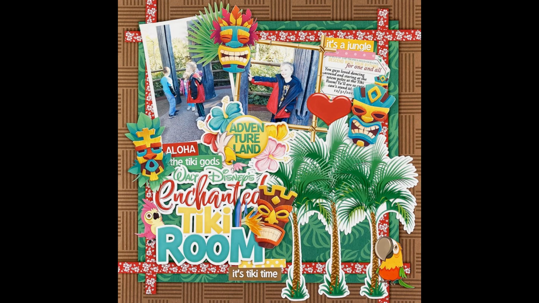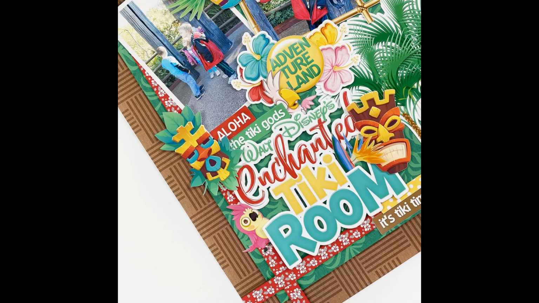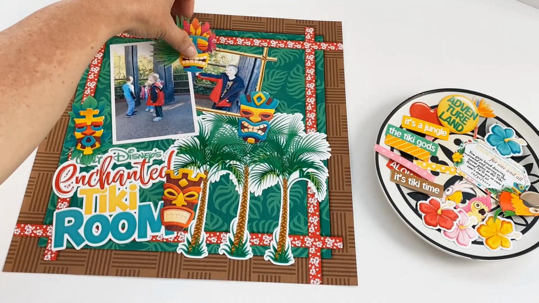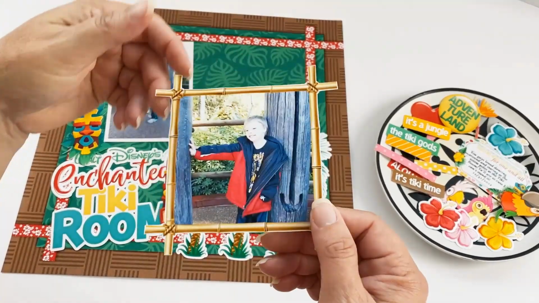We're going to visit the Tiki Room today, specifically the area outside of the Tiki Room with all of these gorgeous, very tall totem poles, and our kids were fascinated with this area of Adventureland, and so we're going to visit there in this layout today, and I'm going to use the Tiki Room digital collection. And so let's jump in.